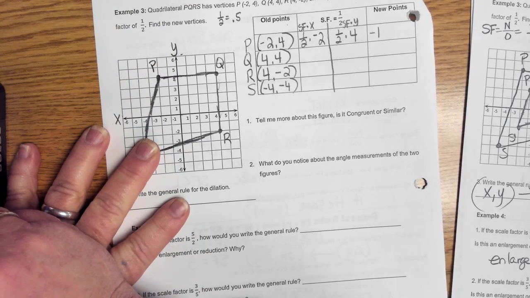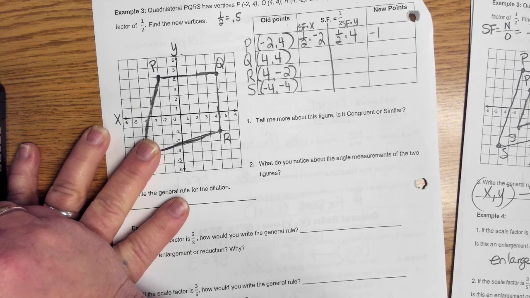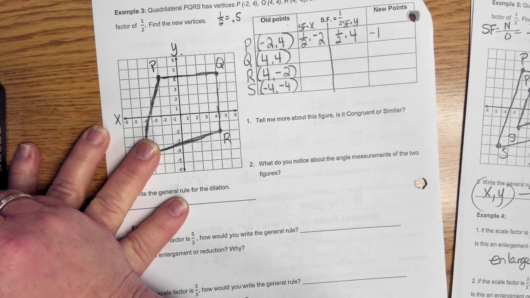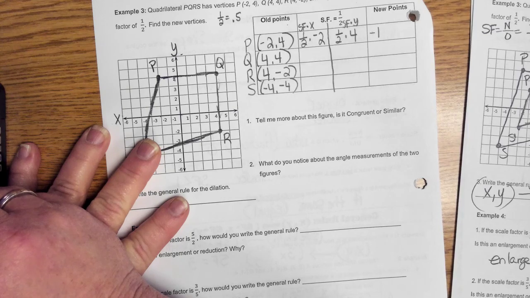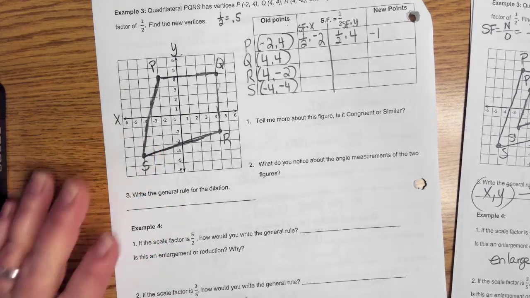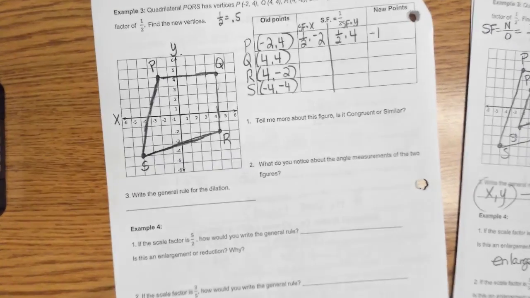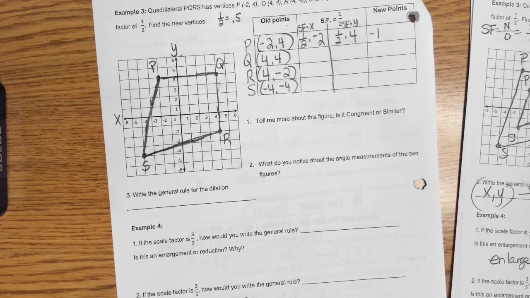But ma'am, negative 1 is bigger than negative 2. What does that have to do with the price of tea in China? It has a bigger value than -2, but it is not bigger than -2. Okay? You understand the difference? Negatives and positives. It has a bigger value, but it's not a bigger number.